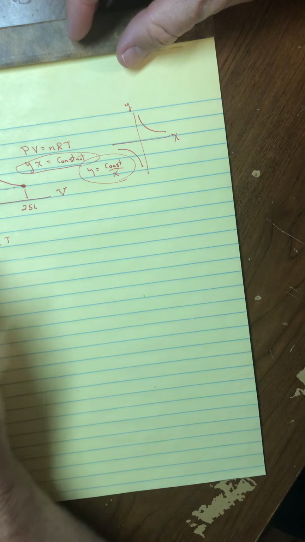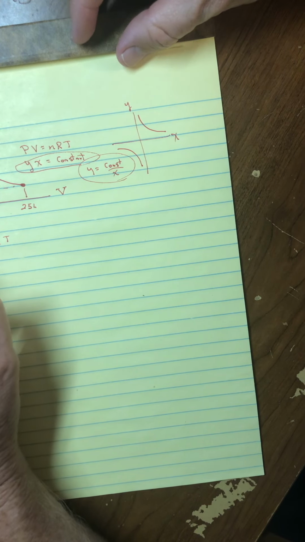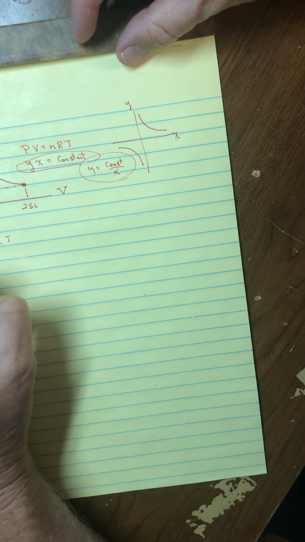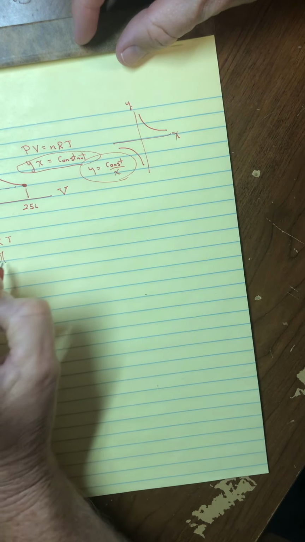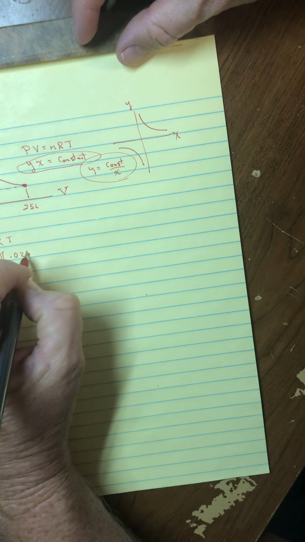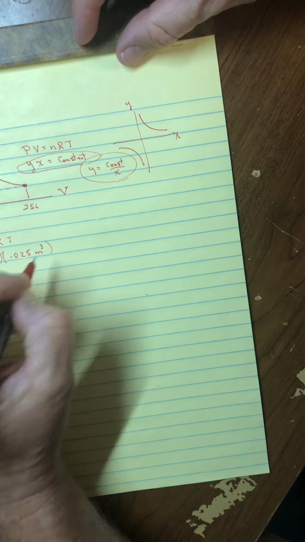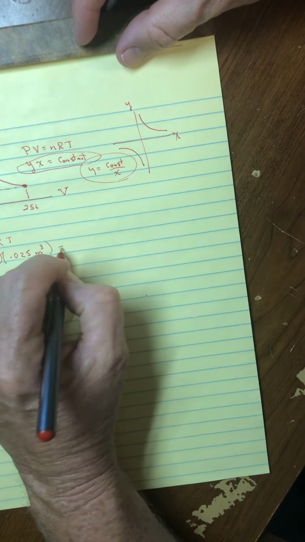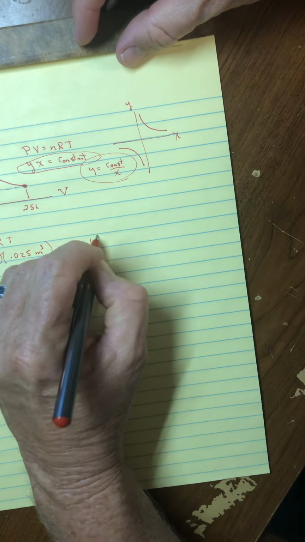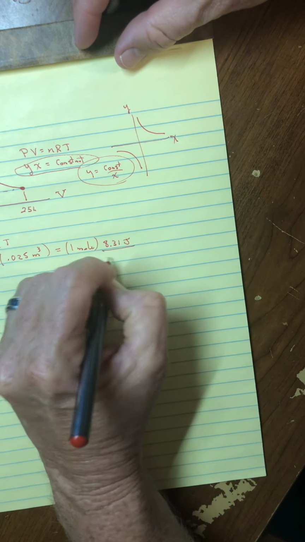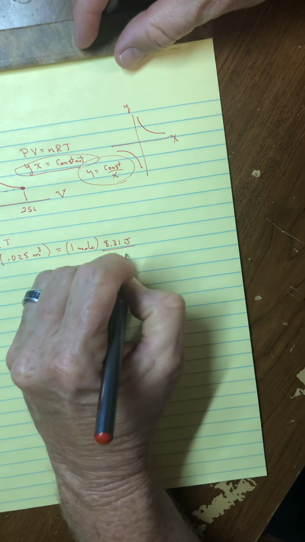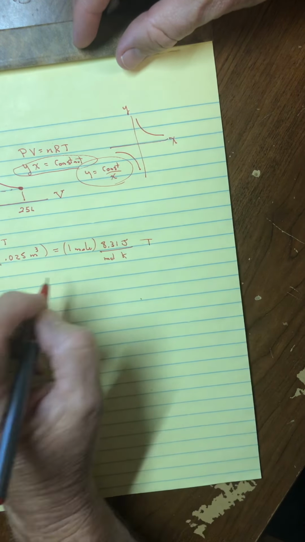So I'm just going to say, okay, 1 atmosphere, although I'm going to put it in as pascals, so 101,300 pascals, and a volume of 25 liters, but I'm going to put that as cubic meters, and then 1 mole, and then R is 8.31 joules over a mole Kelvin, and then times the temperature.